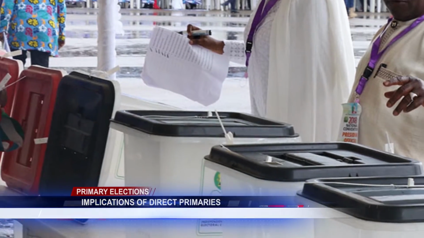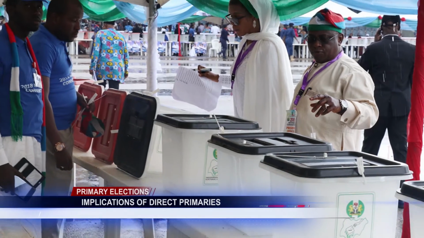Or we could have what is called a consensus arrangement, whereby the party says, okay, we are not going to do any election. We are going to agree amongst ourselves, where the stakeholders agree that, you know what, we don't want rancor, we don't want anything. We are just going to pick a particular candidate to represent our party at whatever level. So those are the 3 options that are available for parties to pick the party leaders and also to pick their flag bearers for various elections that will be contested at the local, state, and federal level.